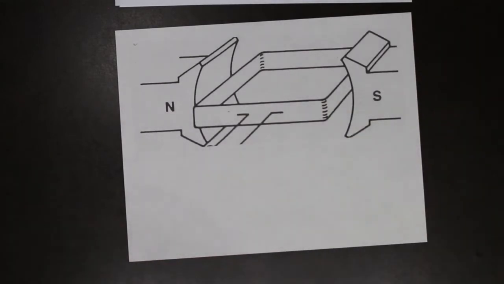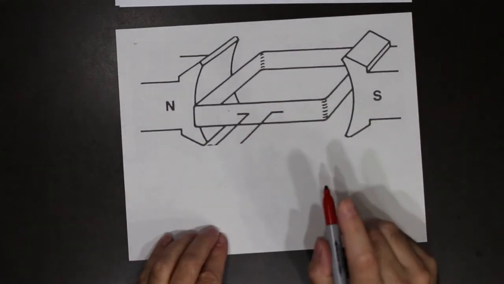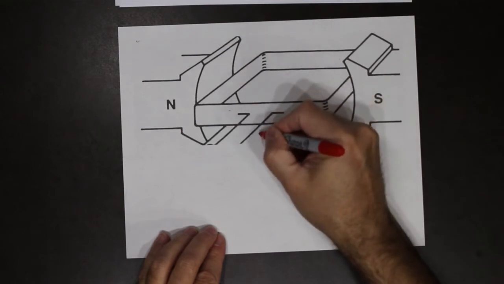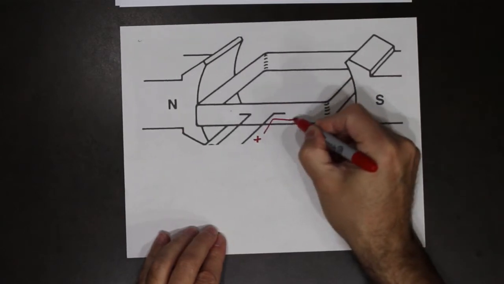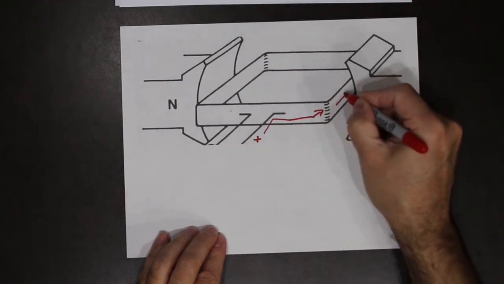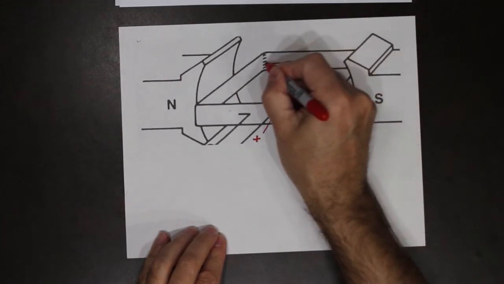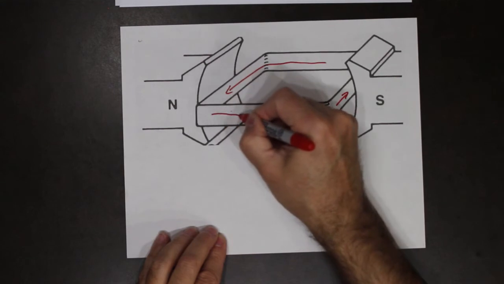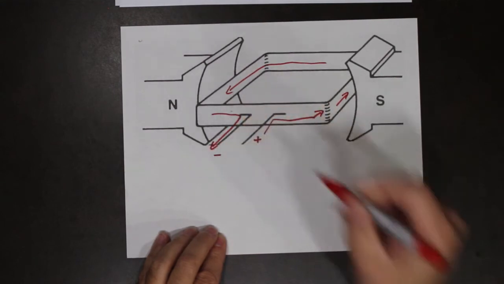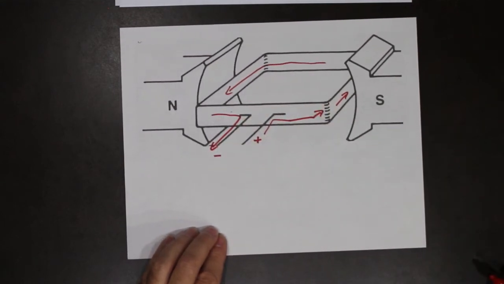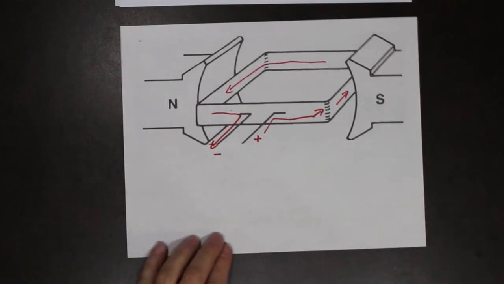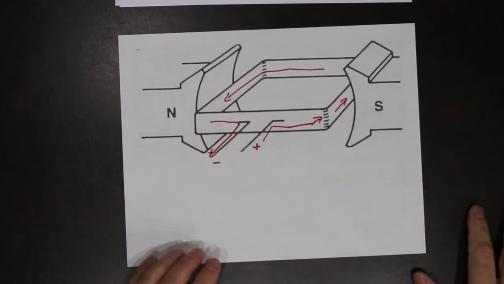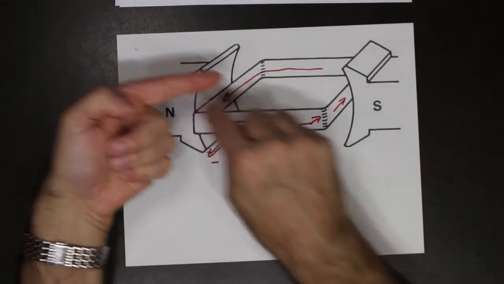So what if we changed the direction of current? I now make this the positive and current is now going in this way and coming out here. So again, we're going to rely on Fleming's left-hand rule for motors. Magnetic field.